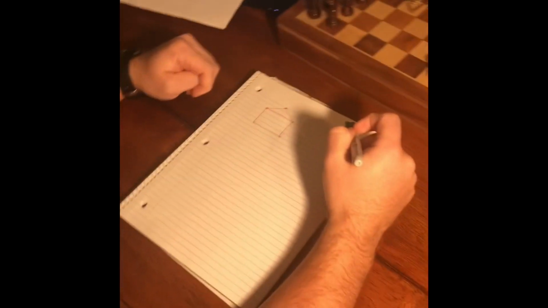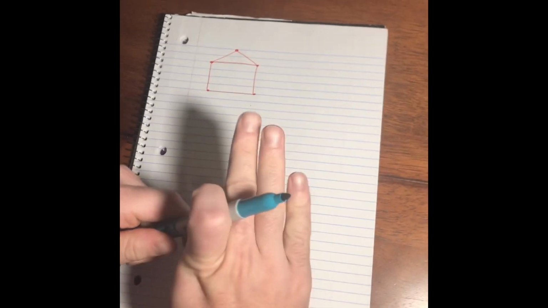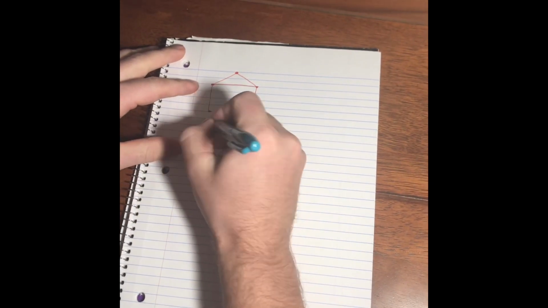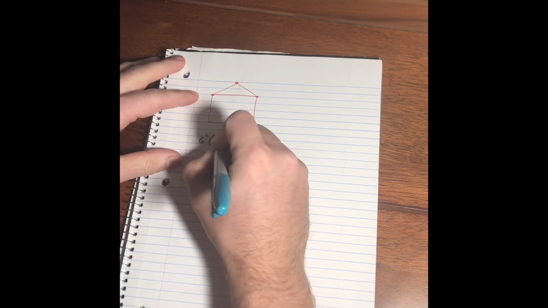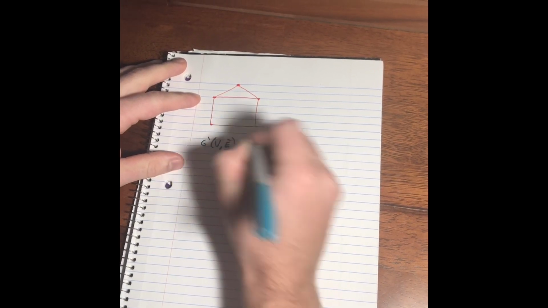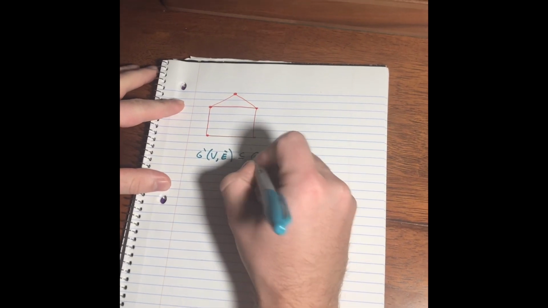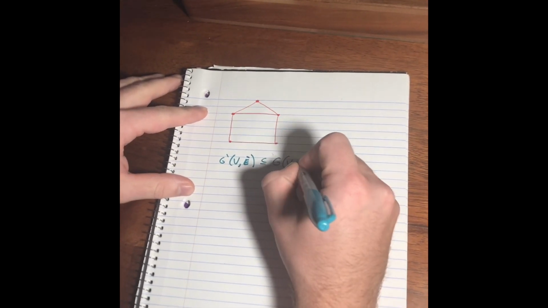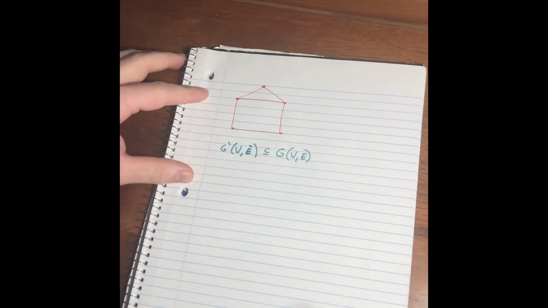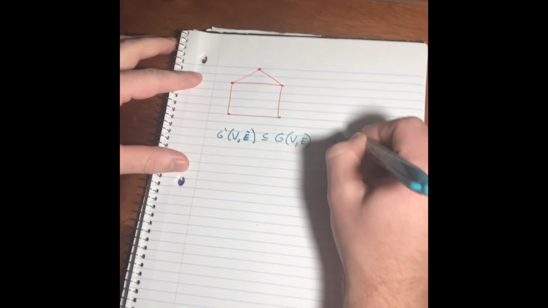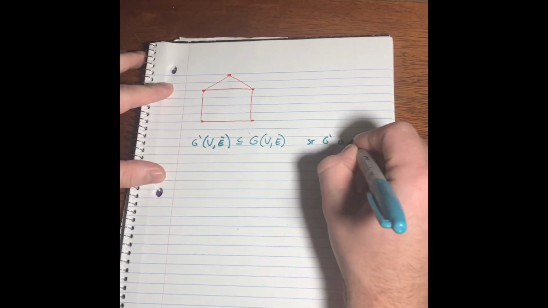Spanning trees hold lots of interesting properties about the total graph. Let's discuss one. So, spanning trees, as you know, are a subgraph G prime on the vertex set and a modification of the edge set, which is a subgraph of our total graph, such that G prime is a tree.